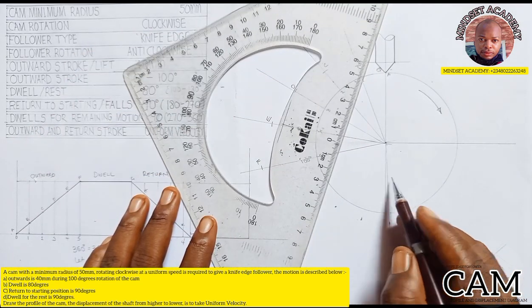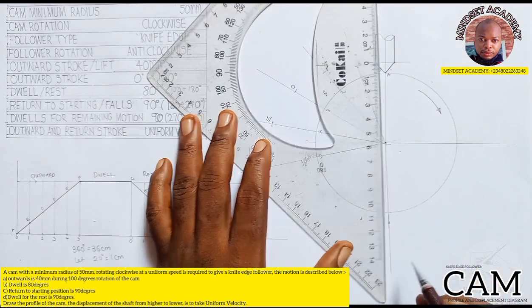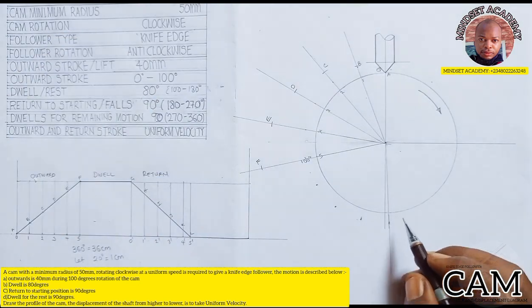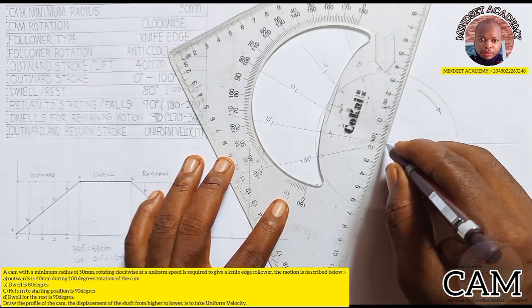Remember, we don't need this. So this is what we need here. Let me extend it more. Right? So that is where my 80 is. So I'll use my instrument and draw a line across those points.